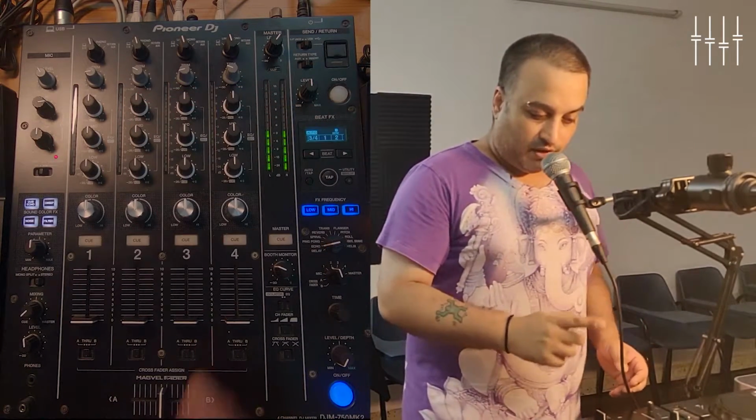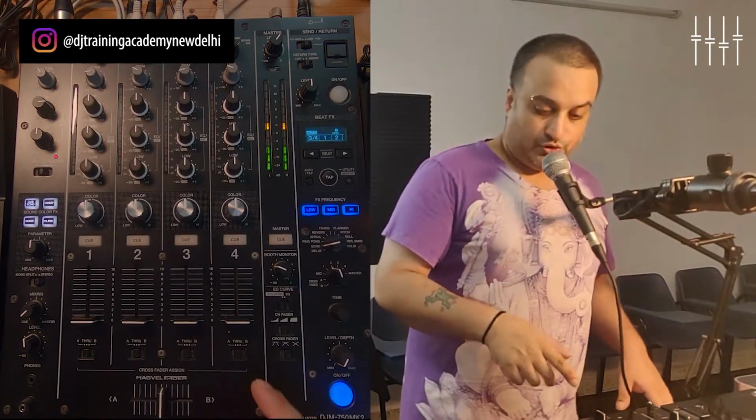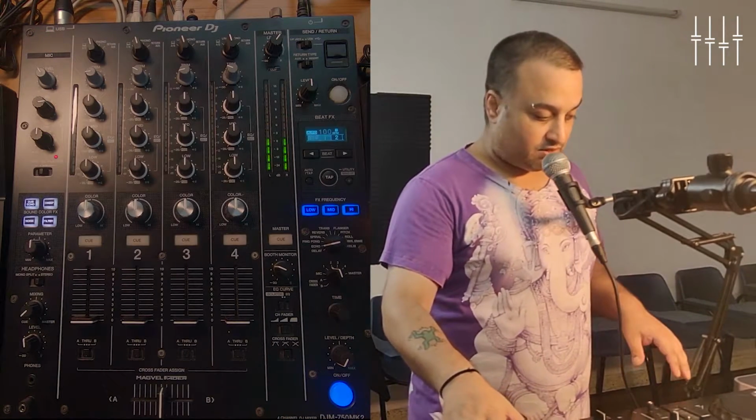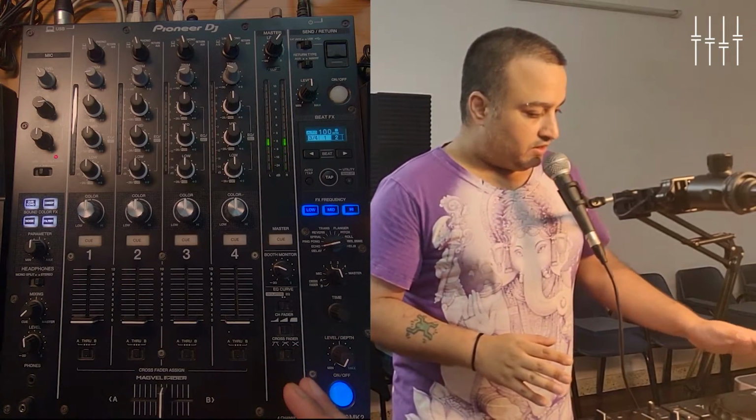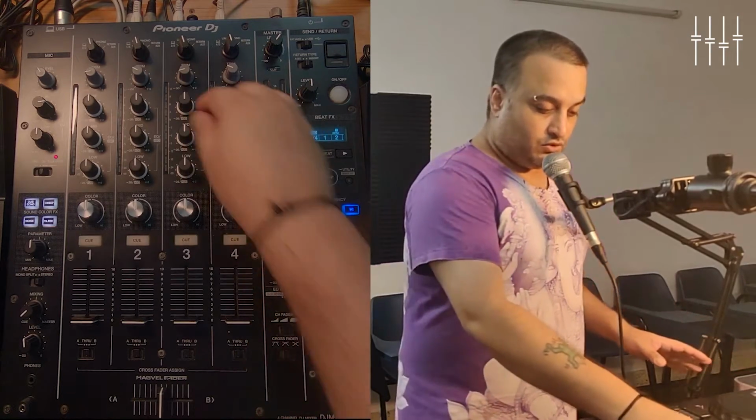So the first thing we need to do, before we fade in our track, before we mix our track in, is check our levels. That is the first important thing while mixing. For example, I'll show you on my right deck, there is a track I have loaded. It's a mainstream track called Shape of You, and on the second deck on my left I have loaded Con Calma.